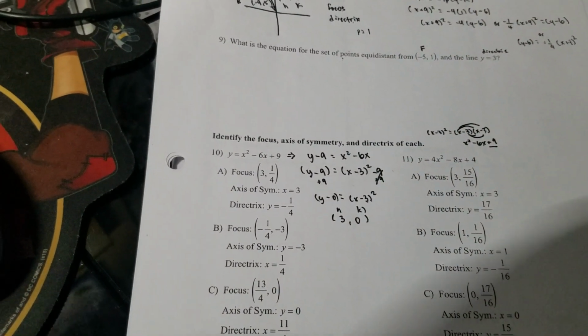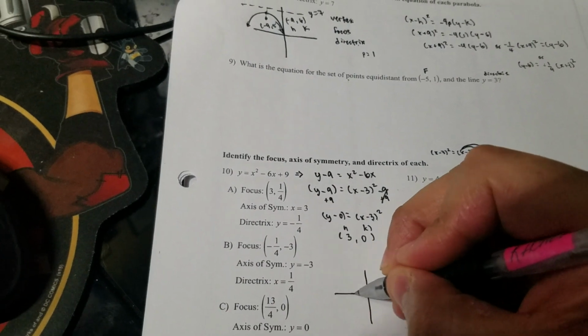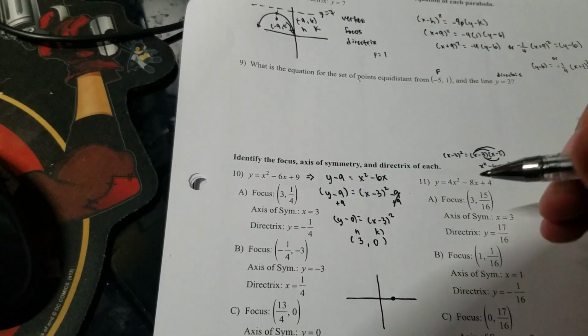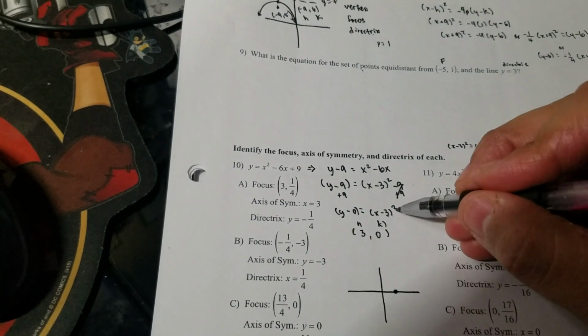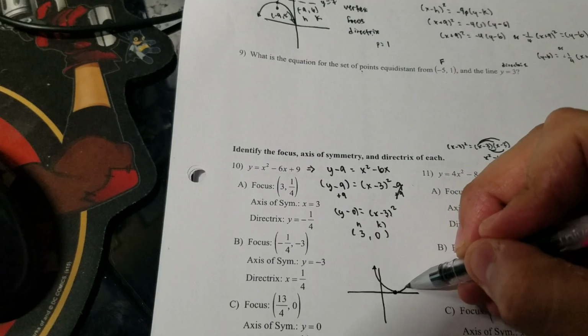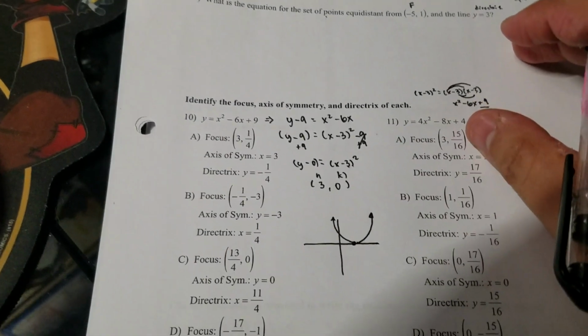So if I start drawing this thing out, positive 3 and 0 in the y. It looks like the vertex is right here, and I know that this is squared, so it's moving up. Okay, and it's not negative, so that's why I know it's moving up.